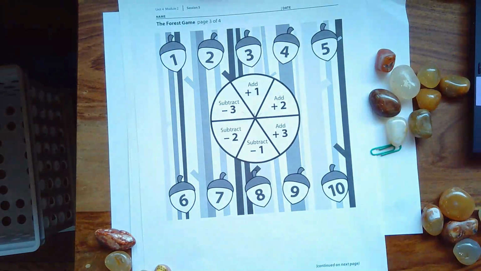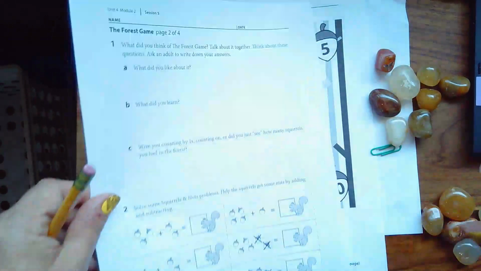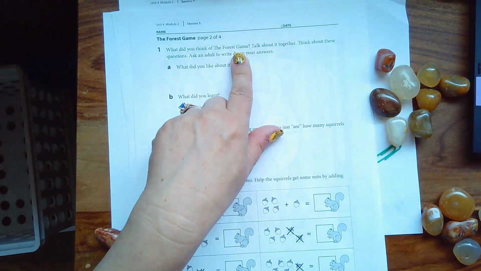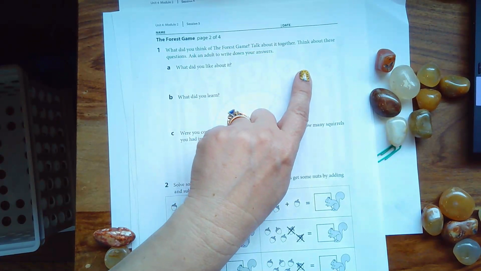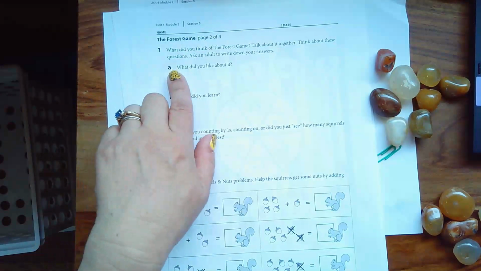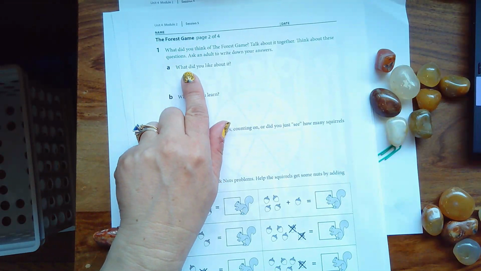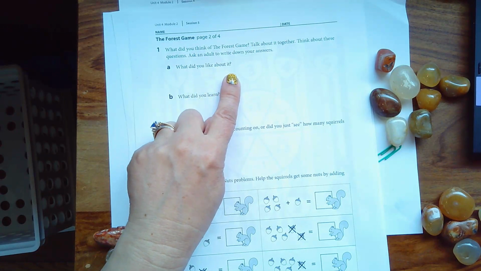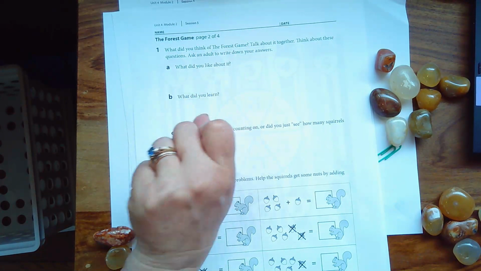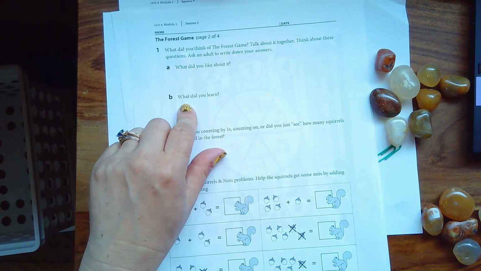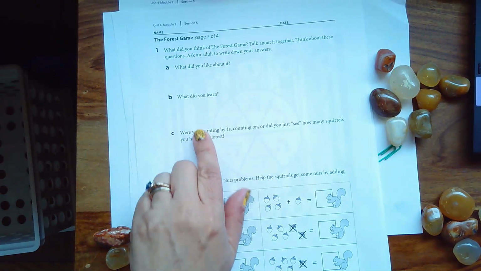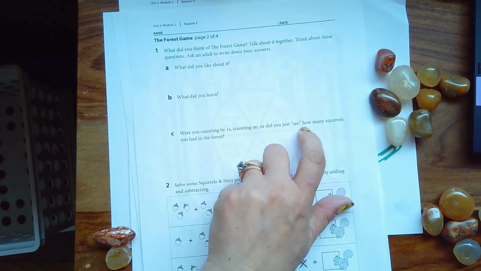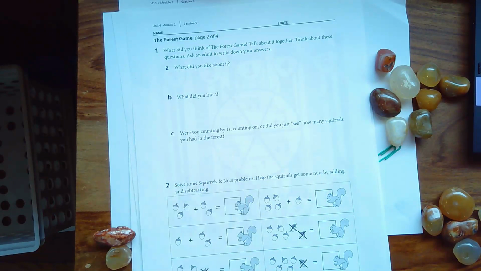When you are finished with that, there's a reflection page. Your parent can read the questions to you. And this one says, what do you think of the forest game? And talk about it together. Okay? So what do you like about it? What do you like about this game? Okay, you can draw me a picture or your parent can help you write the words. Parents can write the words as you have a discussion together. What did you learn from it? Were you counting by ones, counting on, or did you just see how many squirrels you had in the forest?